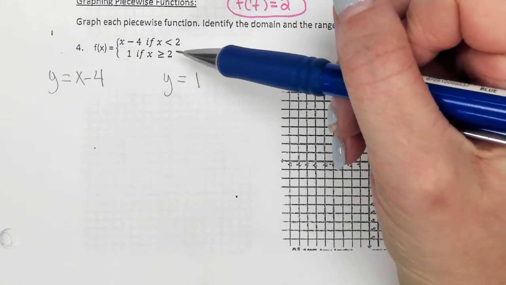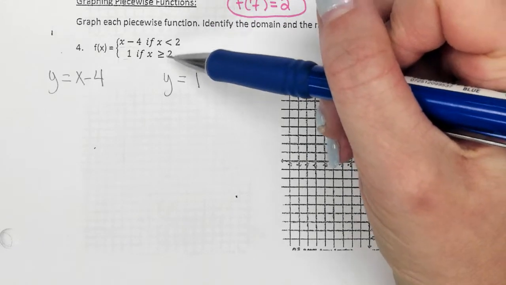Anything greater than 2. That what number? Just one number. 2. We're going to plug in 2.